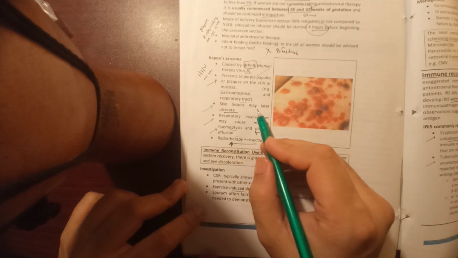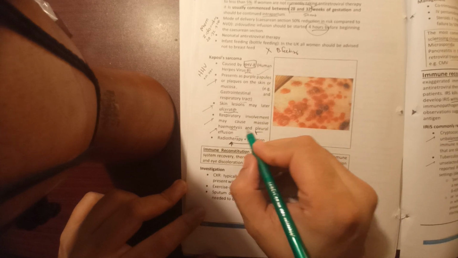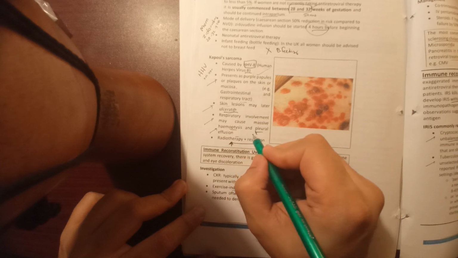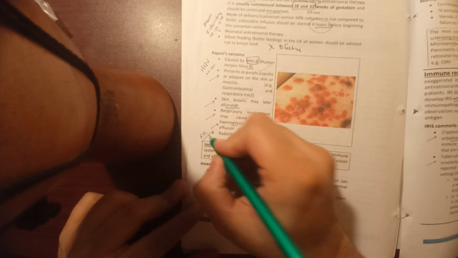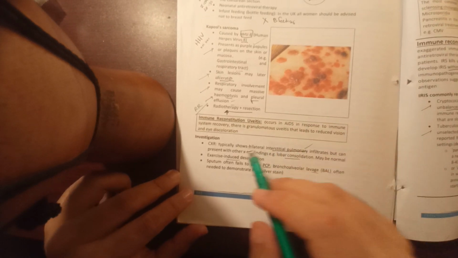Skin lesions may later ulcerate. There can be ulcer formation. Respiratory involvement may cause massive hemoptysis and pleural effusion. Radiotherapy and resection. So you give the treatment of RR, radiotherapy and resection. So skin, respiratory involvement, or GI tract involvement, HHV8, radiotherapy and resection.